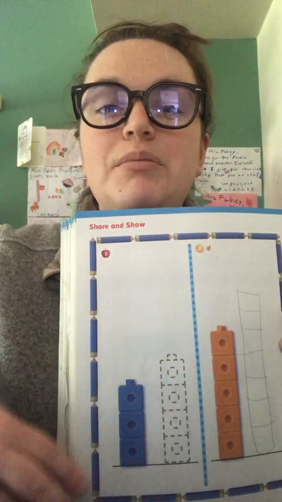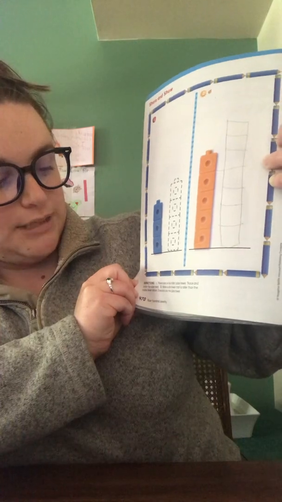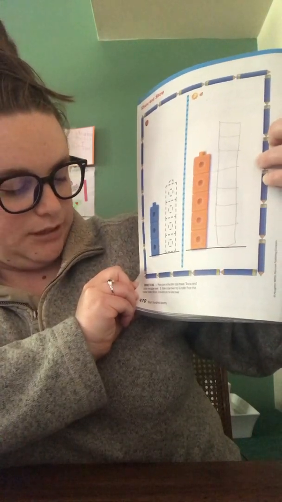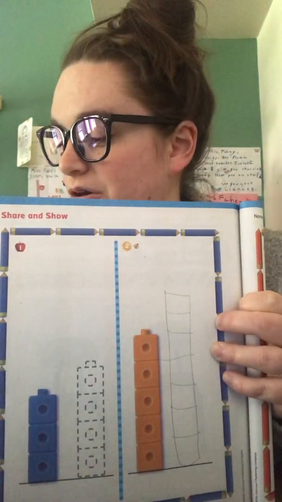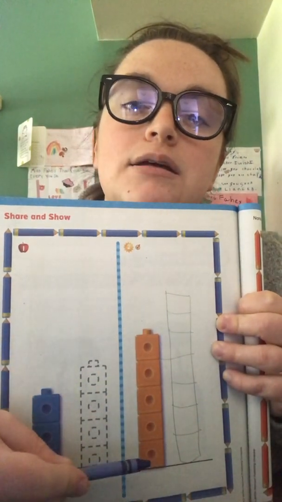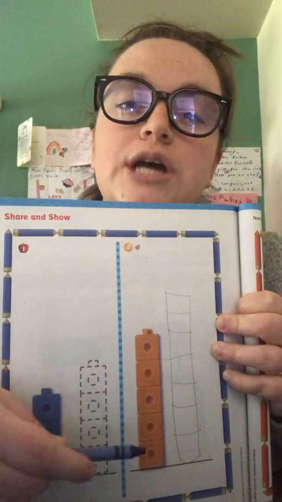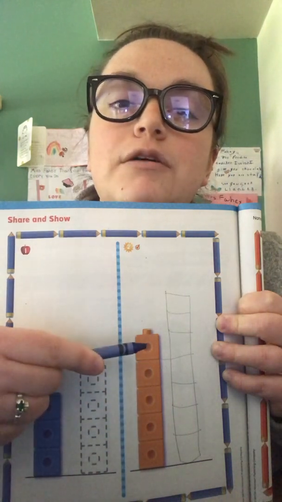Come over to problem number 2 with the orange tower. Make a cube tower that is taller than the cube tower shown. Draw and color. And you can see I started it here. I'll go over with a crayon so it's easier for you to see. How many cubes in the orange tower? 1, 2, 3, 4, 5.